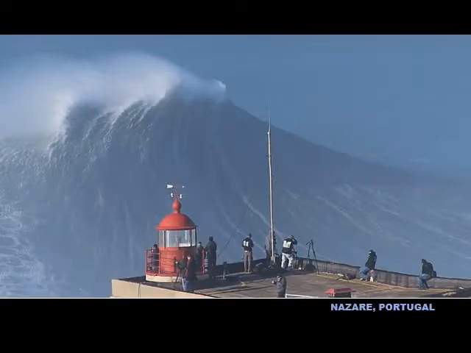Here's a picture of Nazaré, Portugal. Portugal is a small country that's kind of tucked into the southwest corner of the country of Spain, and they both kind of jut out into the eastern Atlantic Ocean. In recent years, this small coastal city of Nazaré has become world famous as having the hugest, largest surf on the planet.